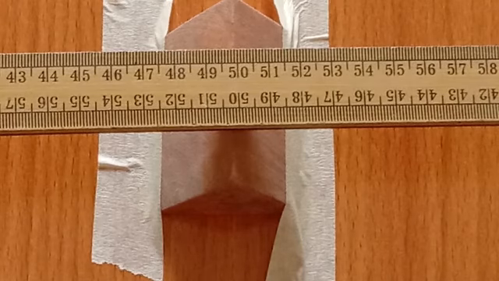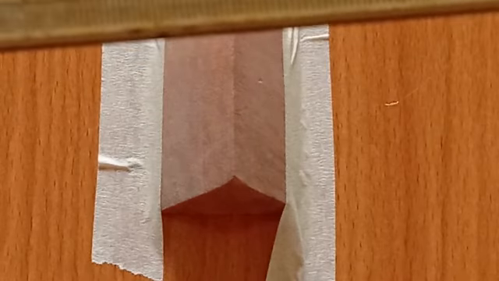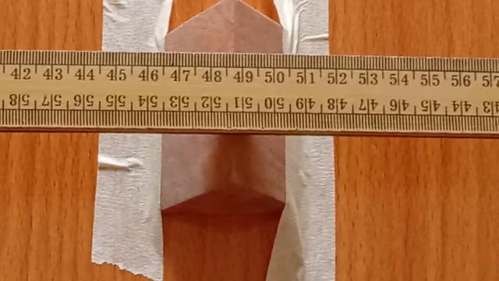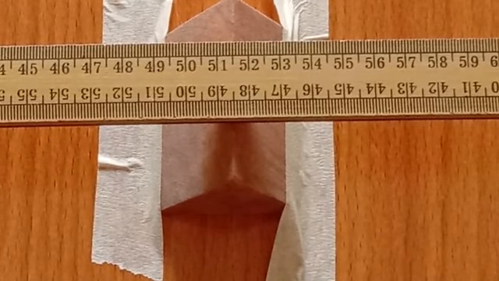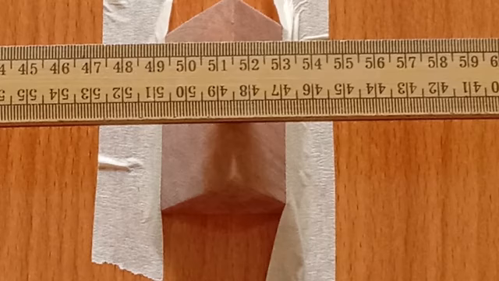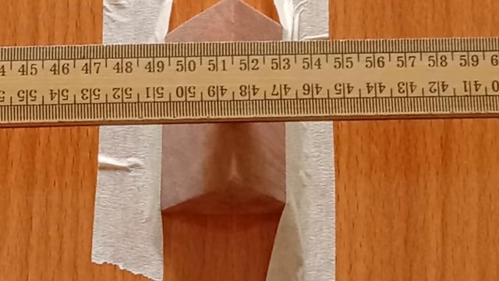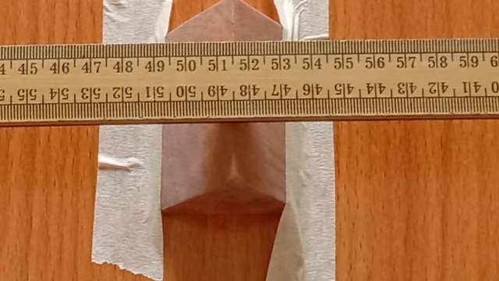The next is 25 centimeter. So again, shift it to 25 centimeter, which is here. Again, you balance. Has it balanced horizontally? Good and fine. So here is 51.5. So at 25 centimeter, we have the balance point to be 51.50 centimeter. Let's take the last reading, which is at 30 centimeter.